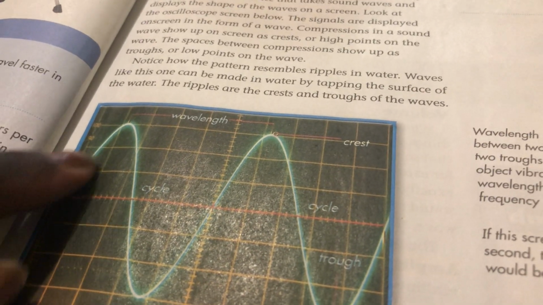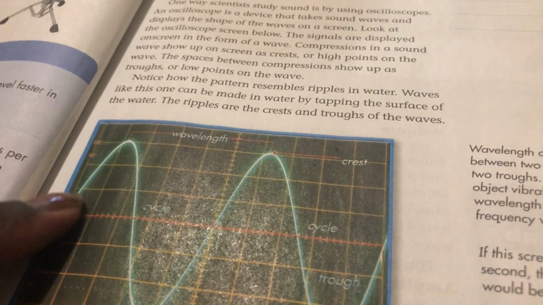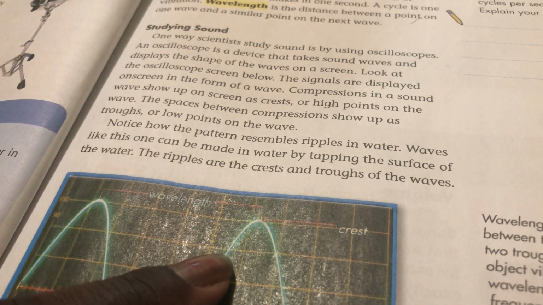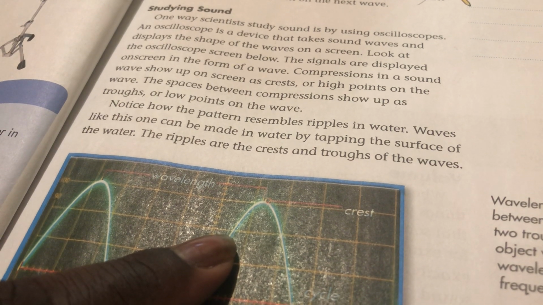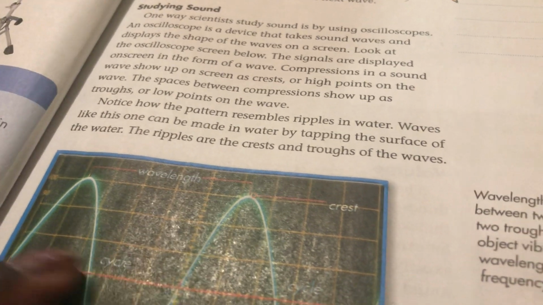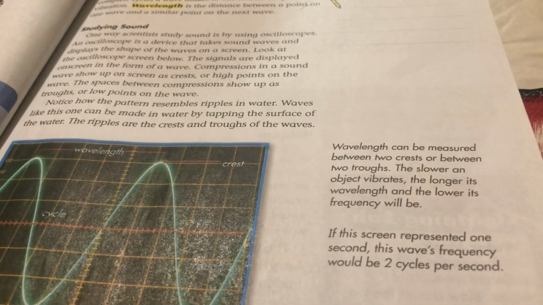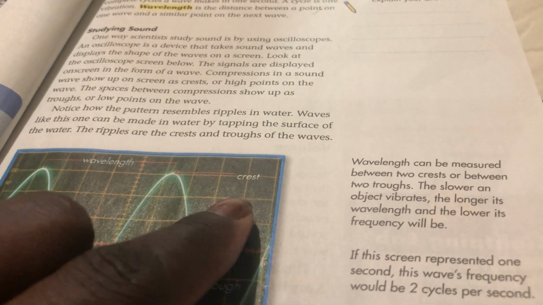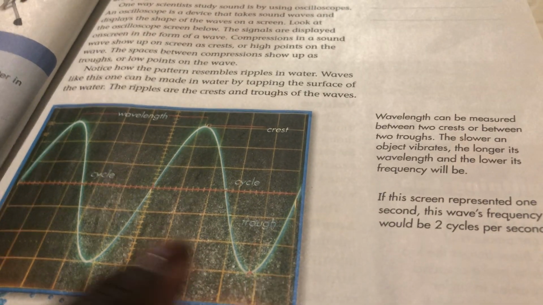So, see the wave. Low point, low point. So these ripples are the crests. These are the troughs. They're the low points of the waves.